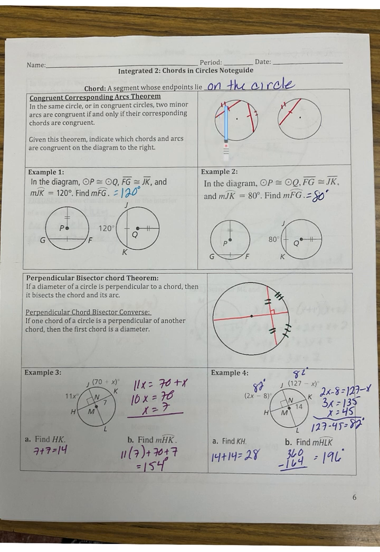As you can see here, these two chords are the same length, and then these two arcs are the same length, and these two circles are congruent to each other. So since these chords are the same, then these arcs are all the same.